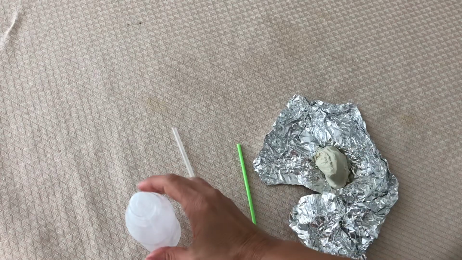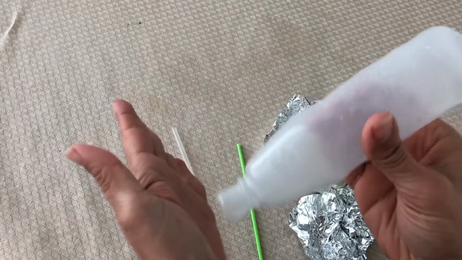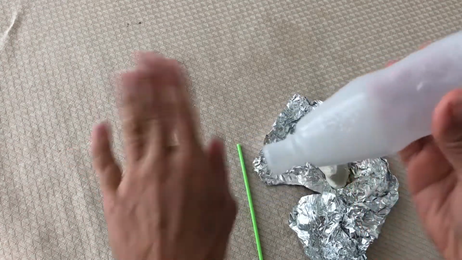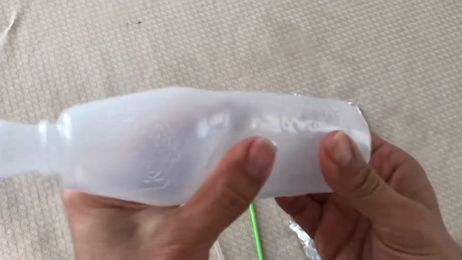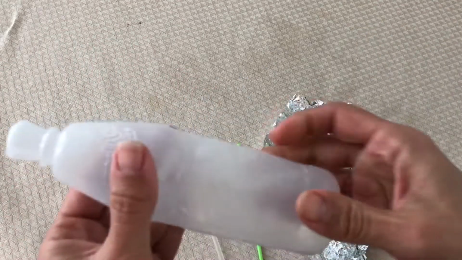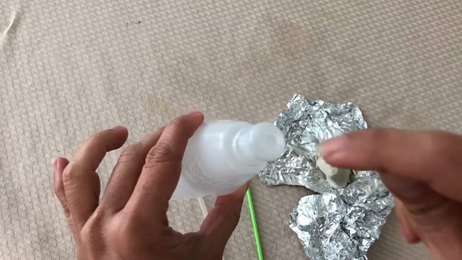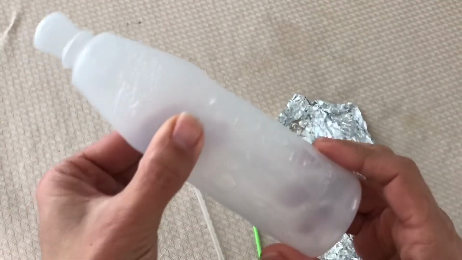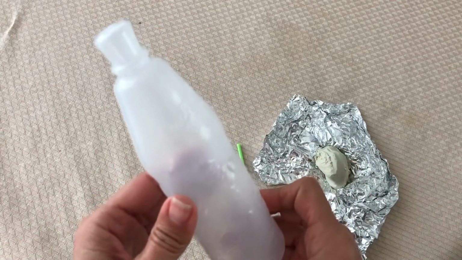The first thing I want you to do is take your juice bottle, give it a gentle squeeze, and see what you feel. What do you feel in there? Something is inside of this bottle that when you squeeze it, you feel it on your hand. You may say there's nothing in here, but there's something in there. And that's going to be our secret ingredient today, air. There's air inside of this bottle.